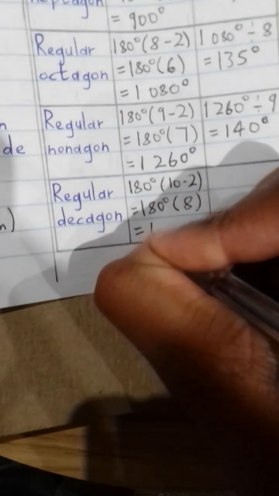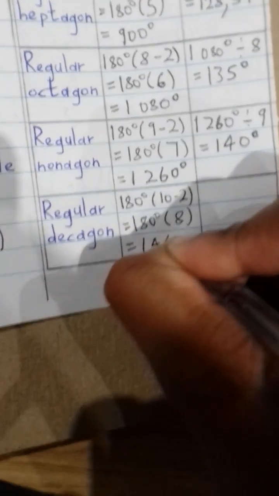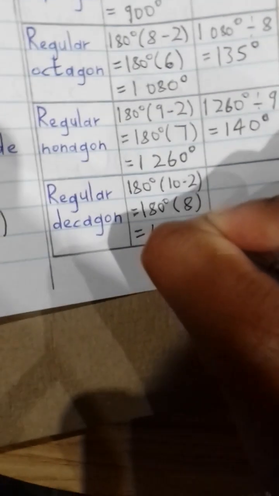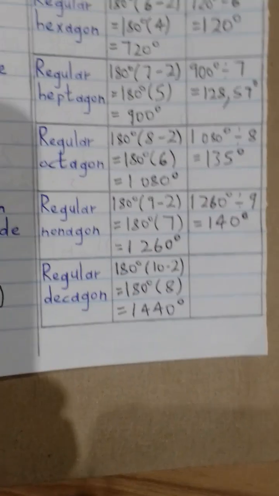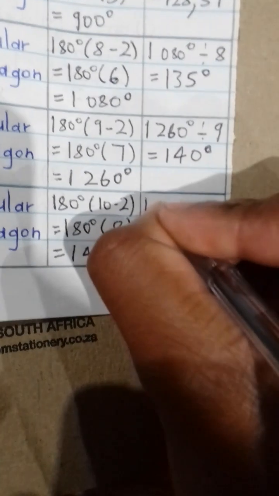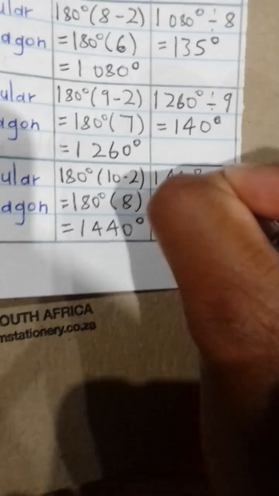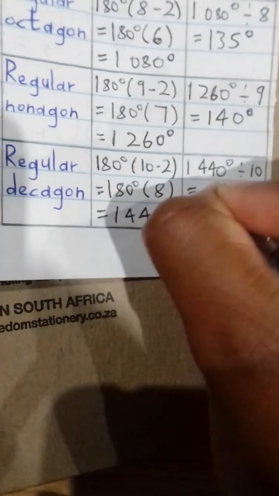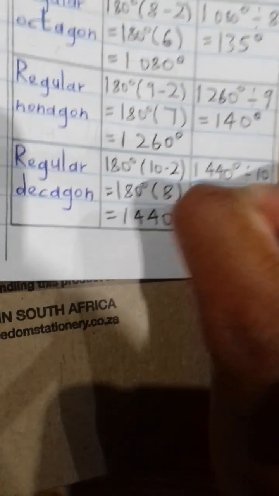So it's 1440 degrees. Okay, right. Now the size of each interior angle of a regular decagon is going to be 1440 degrees divided by 10, and we get 144 degrees.